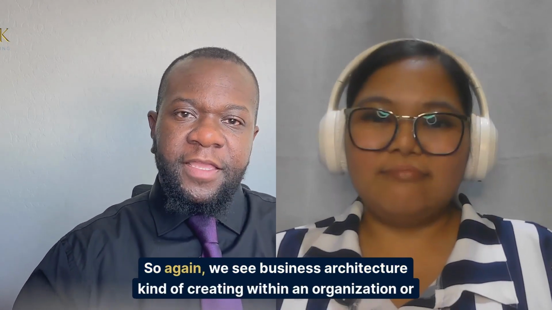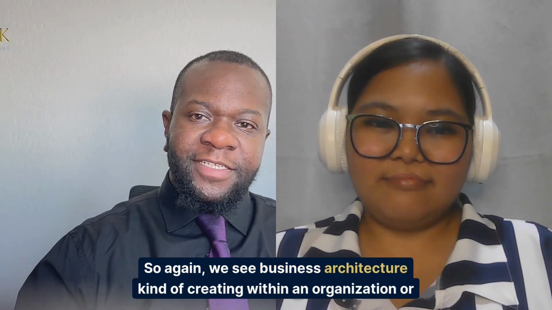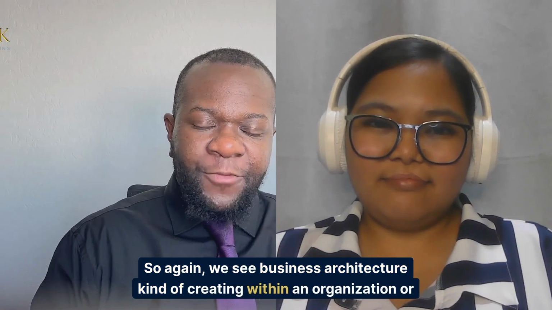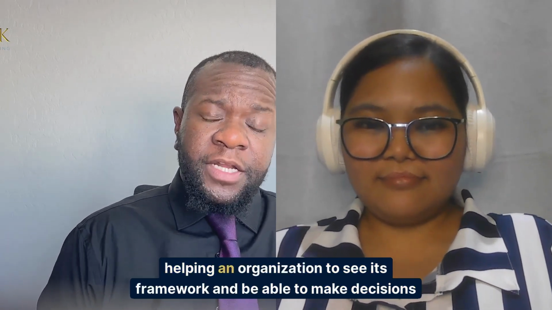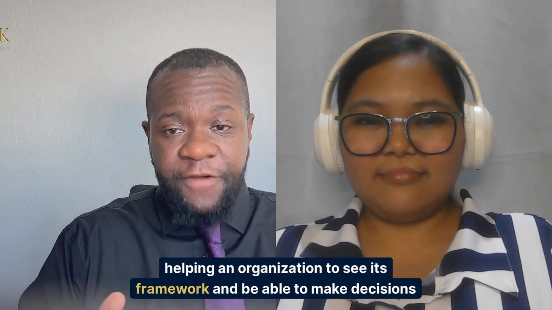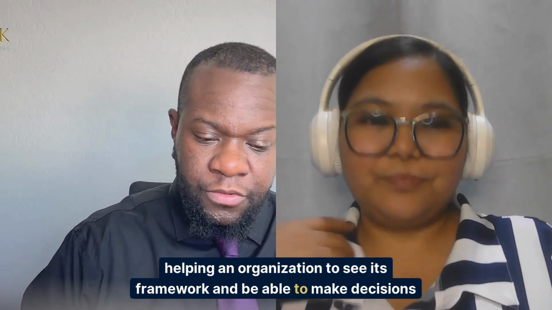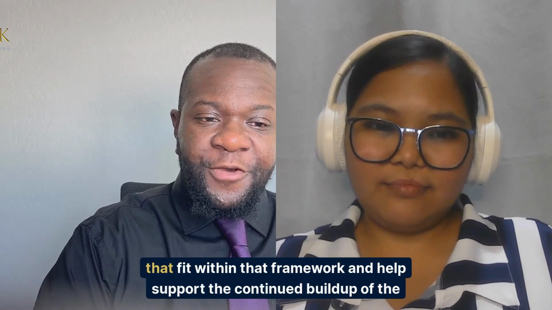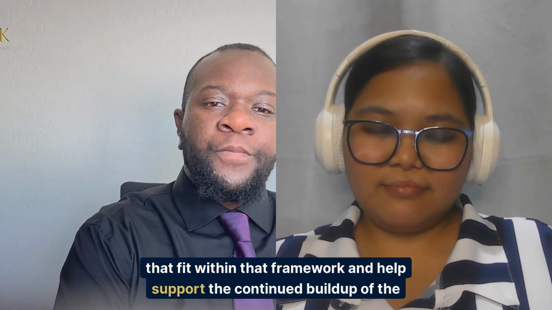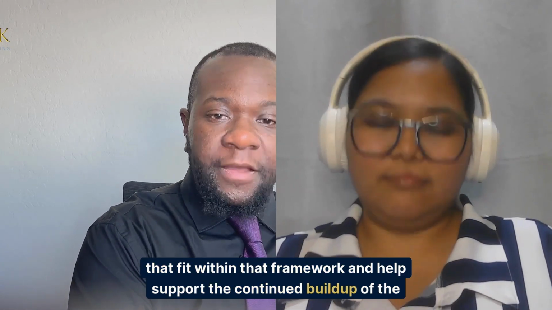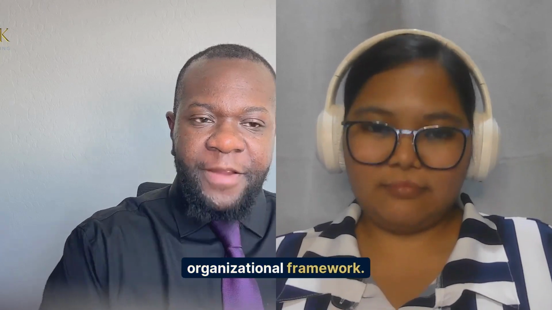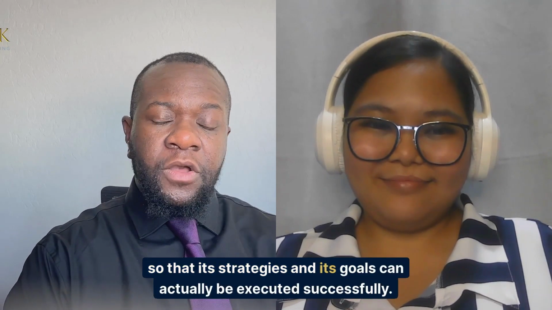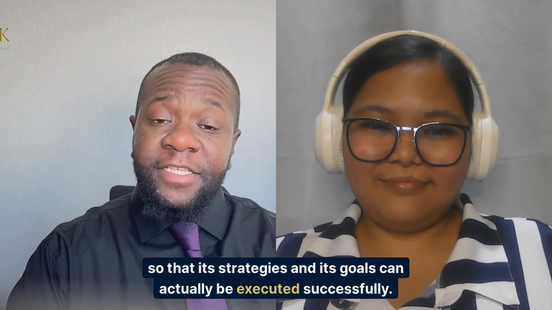And so again, we see business architecture being within an organization or helping an organization to see its framework and be able to make decisions that fit within that framework and help support the continued build-up of the organizational framework, so that its strategies and its goals can actually be executed successfully.